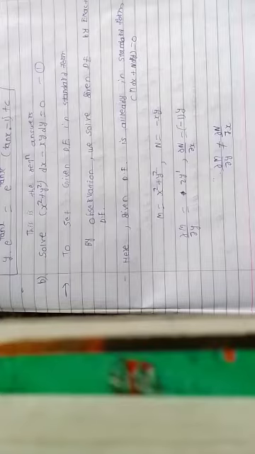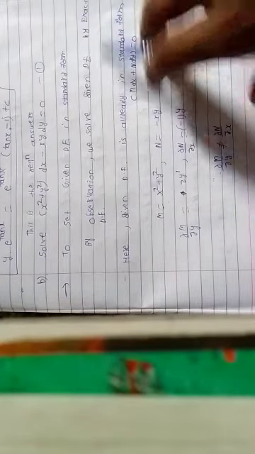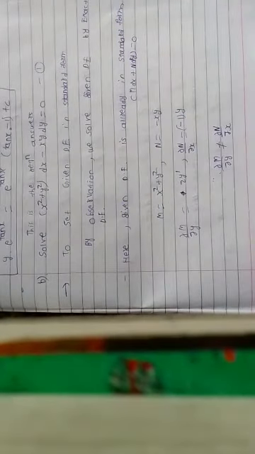By our observation, we solve the given differential equation by the exact differential equation, and the M dx plus N dy is also called as the exact differential equation.